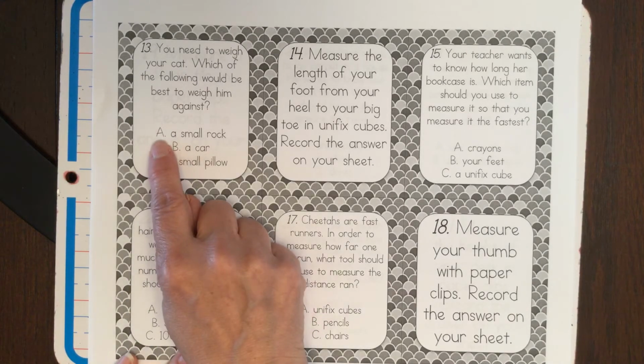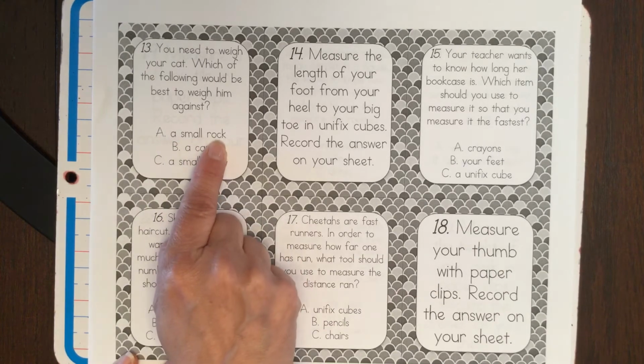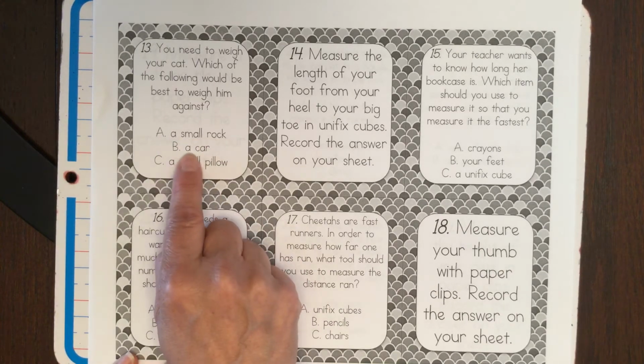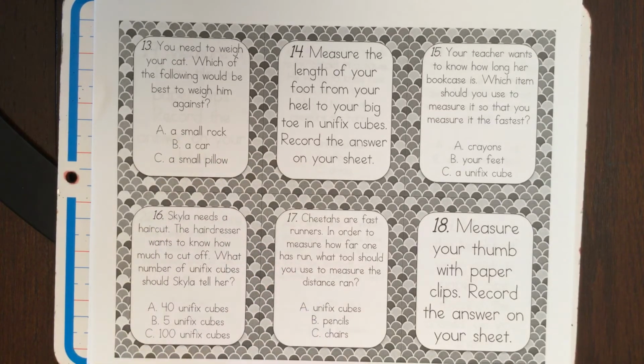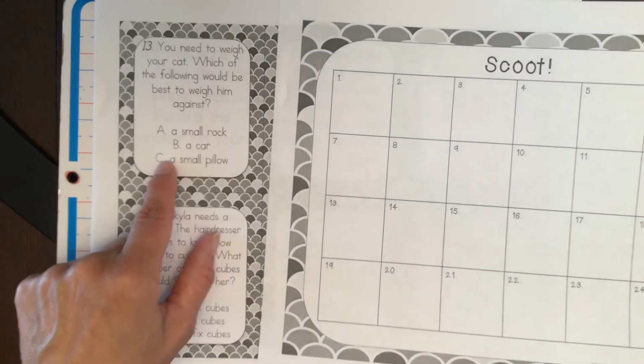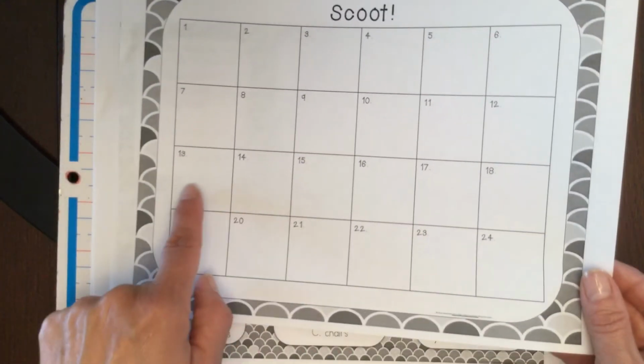Would it be best to use A, a small rock, so you'd have to have many small rocks. B, a car, like a real outside car. Or C, a small pillow. What would be the best thing to use to measure your cat? Decide what letter matches your answer, and you're going to write that right here on number 13.